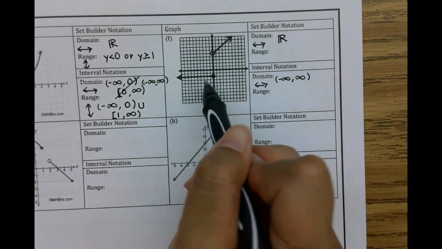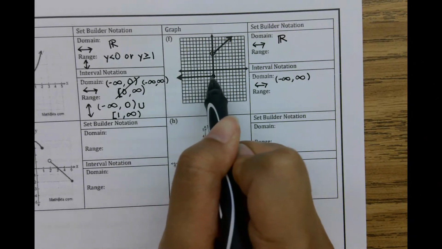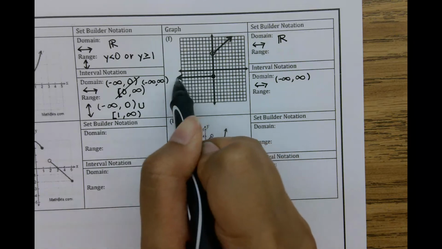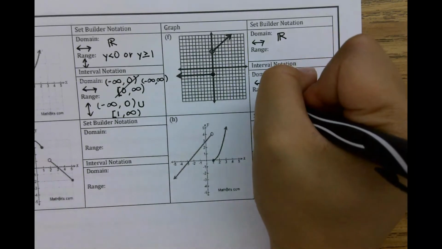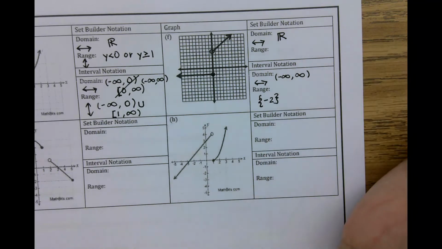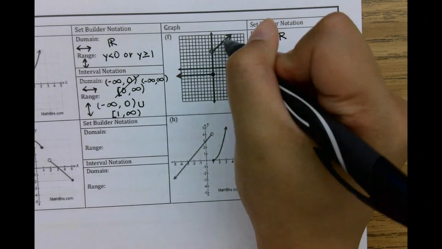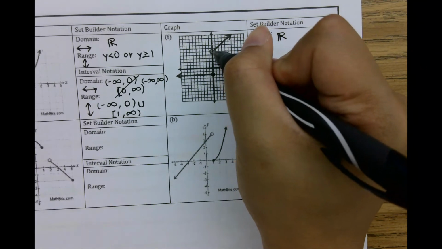The range here is a little separated. So this part here, all the y values are the same, right? The y value here is negative 2. So our range for 1 is negative 2. And then for this part, our up and down, the down here, this is 1, 2, 3, 4, 5.